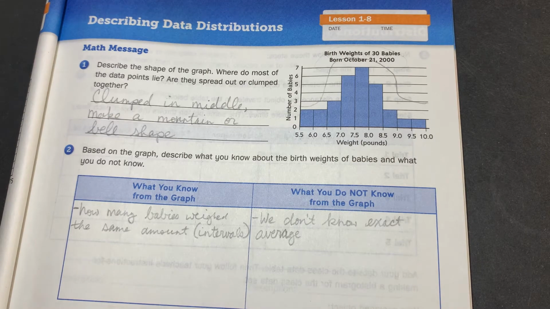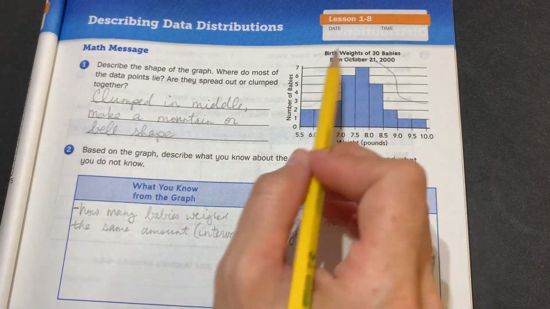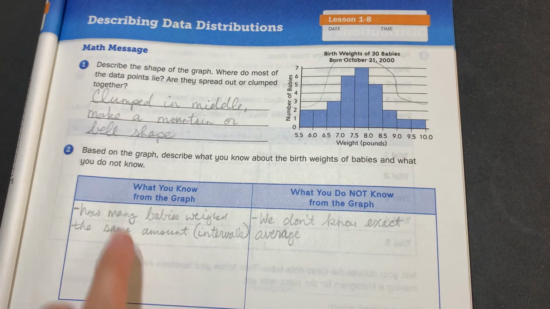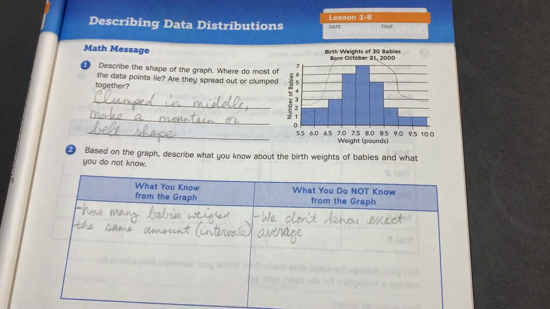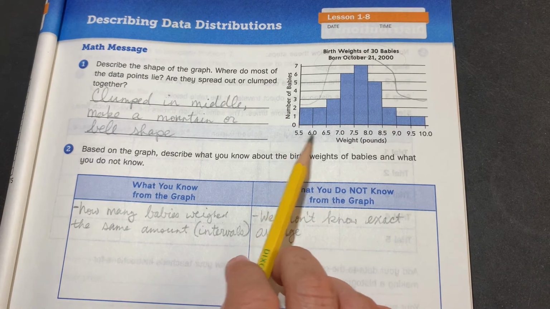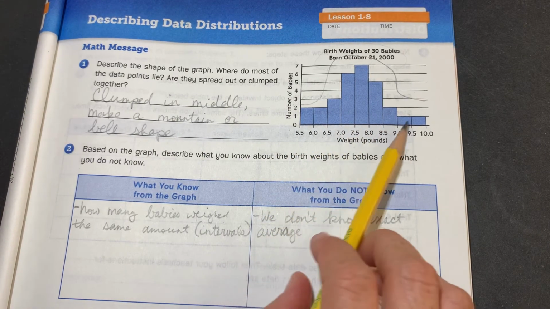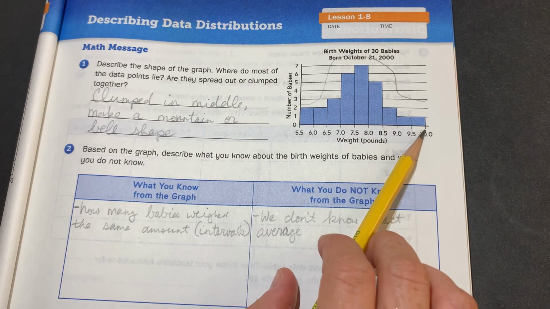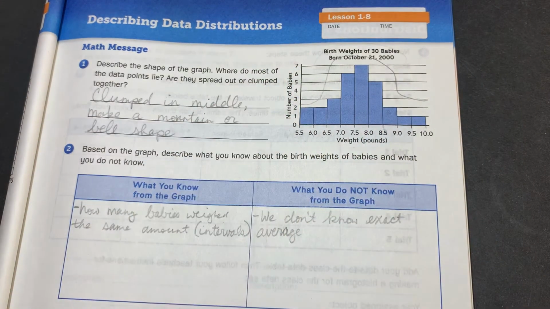What else do we see? Think about what we said about our distribution here. We know up at top we said that they're all clumped in the middle to make like a mountain or bell shape. So what does that also tell us, Carter? What else do we notice about the shape then? There's more in the middle than the rest of the thing. Yeah, so from 5.5 to 6.5, there's less, and from 8.5 to 10, there's less, right? So the middle is that clumped up area where most of the data points have fallen.